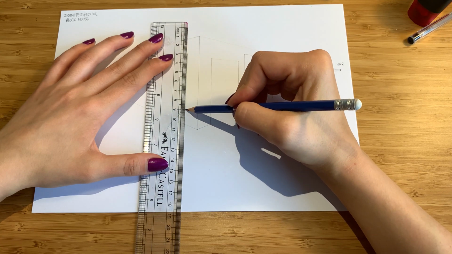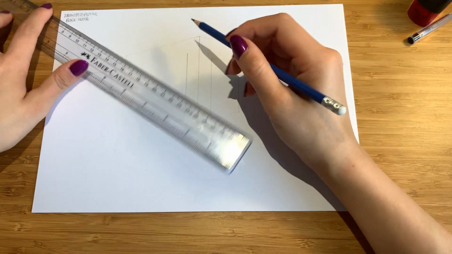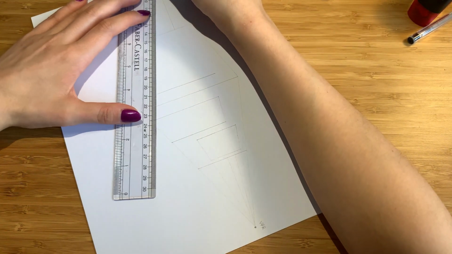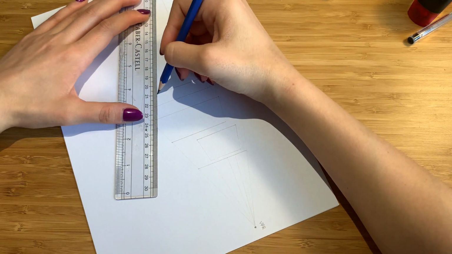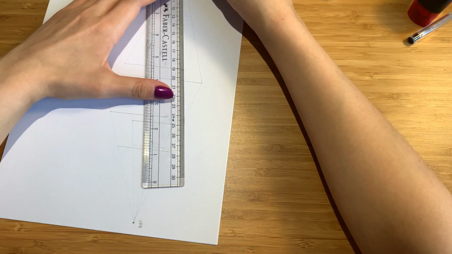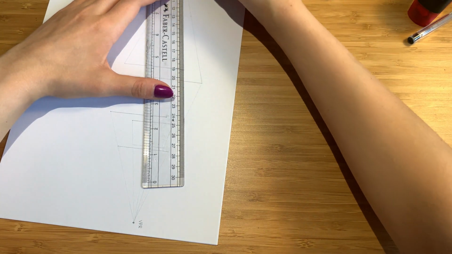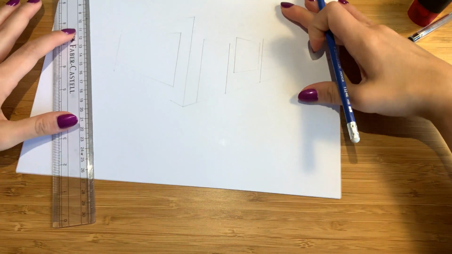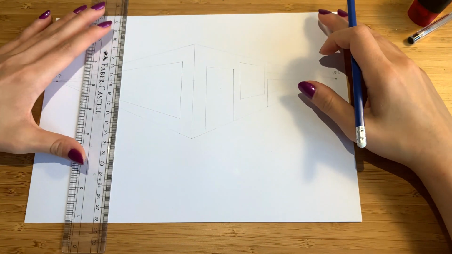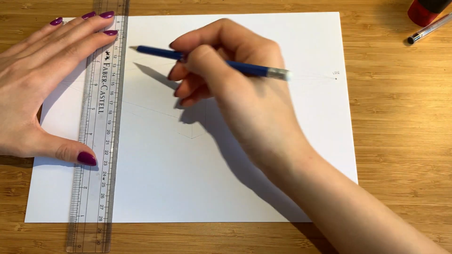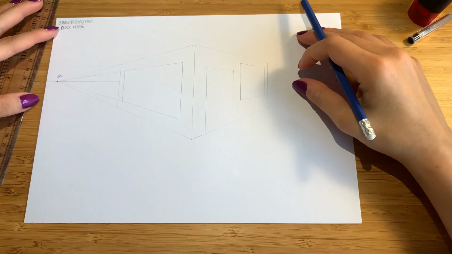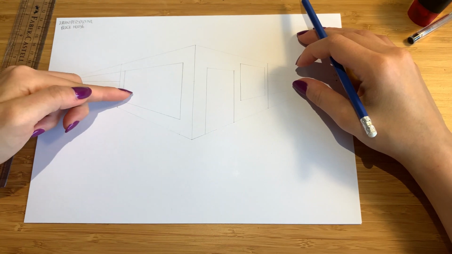So I'm going to draw my line down, and then each corner is going to join into the vanishing point. Of course, it'll join to the left vanishing point. And that corner will join into the left vanishing point as well. We're going to close off our window, keeping our lines nice and parallel. We're going to draw a nice line down to create our massive window.